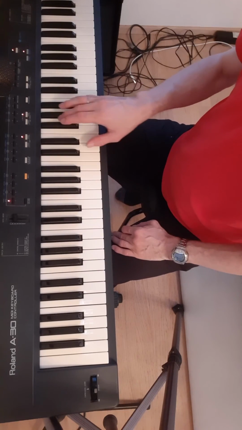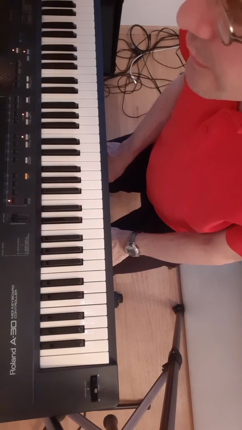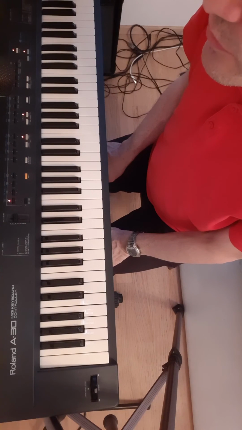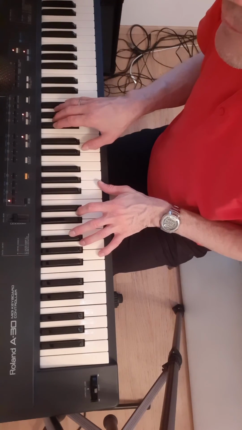So this was the count 9, of course. The next part is a little different because of the chord change, so like this.